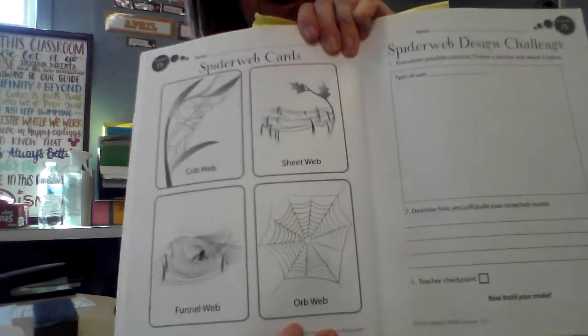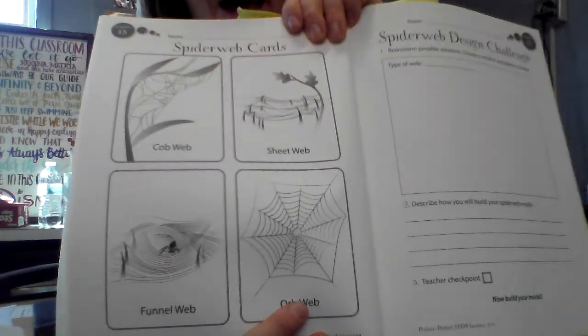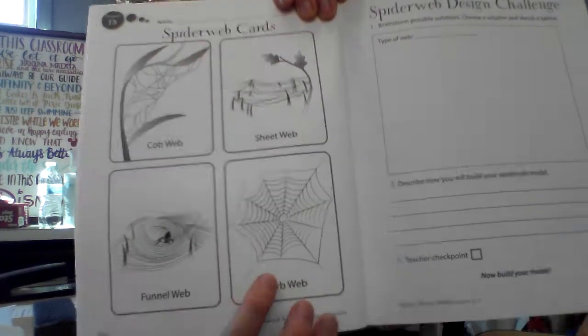And then there are orb webs. When we think of spider webs, the orb web is what we think of, right? It's attached to something and it looks like this. This is the spider web we all tend to think about. So there is definitely more than one kind of spider web. There's not just one spider web. There are many, many spider webs.